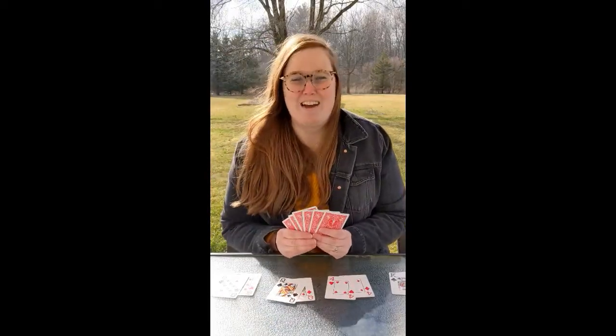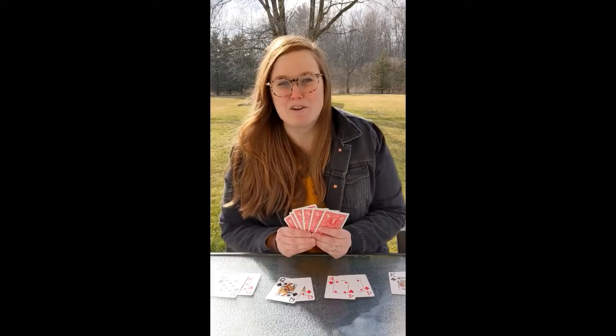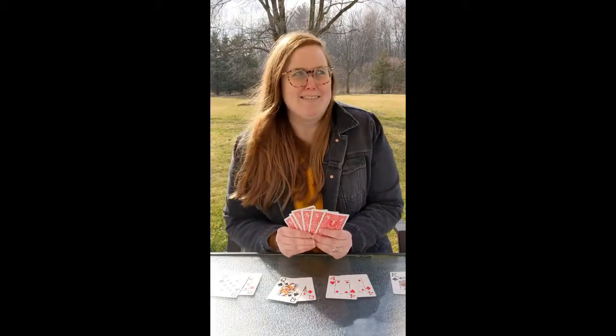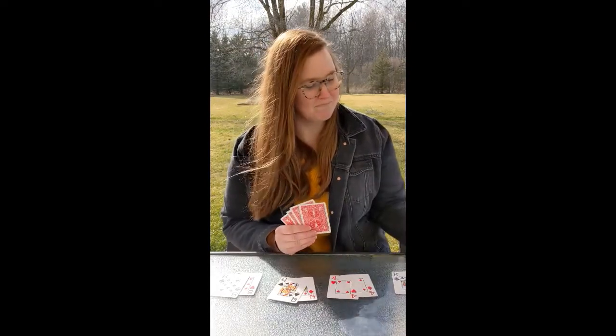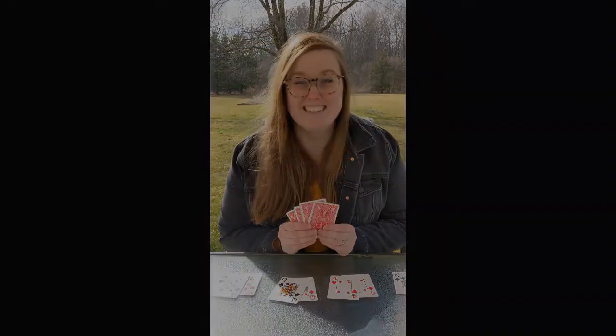I am outside in my backyard playing a game of Go Fish with Mr. Herzl, and I was just thinking this would be a great opportunity for a math question. Do you have any tens?